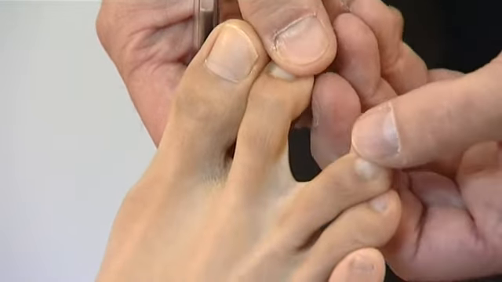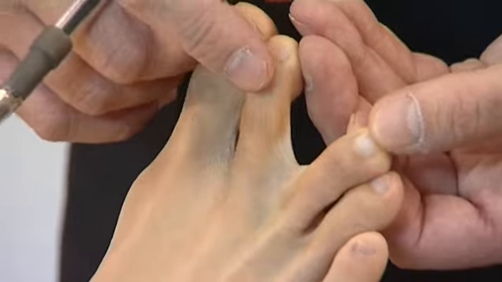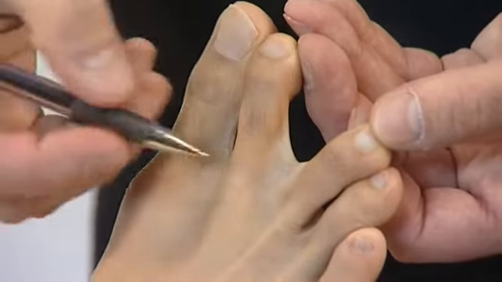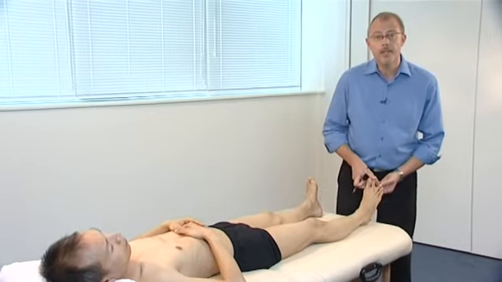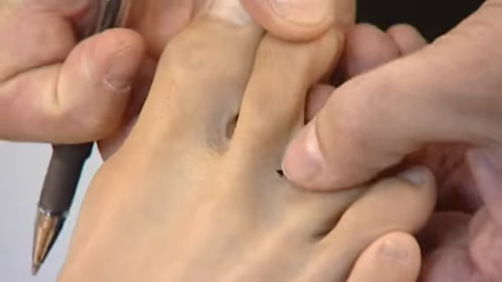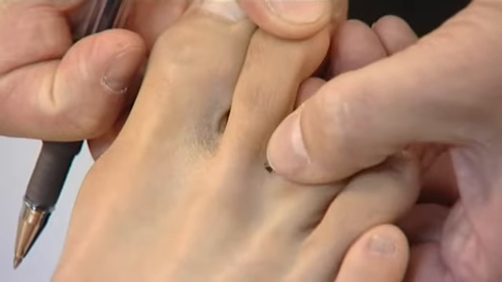Stomach 44 is located 0.5 cm proximal to the web margin between the 2nd and 3rd toes. This point should fit nicely into the flare of the base of the proximal phalange of the 2nd toe.